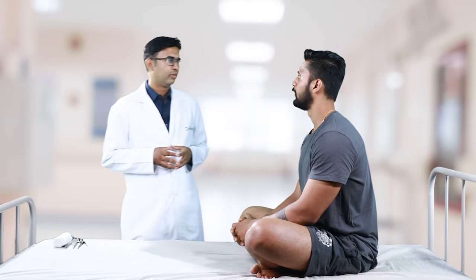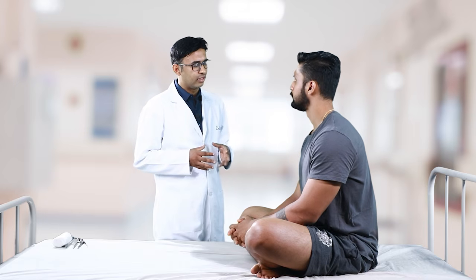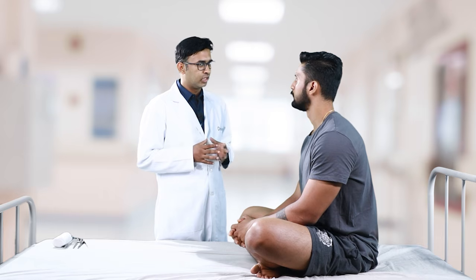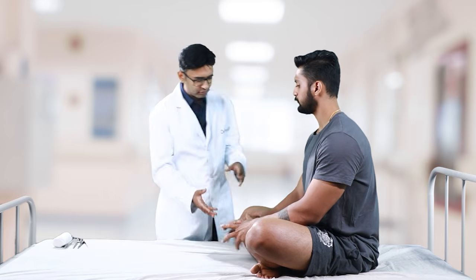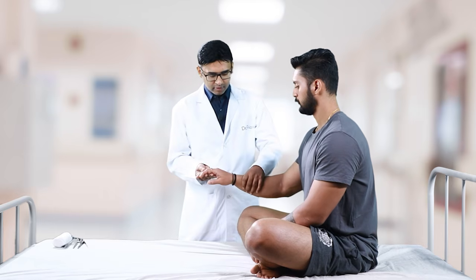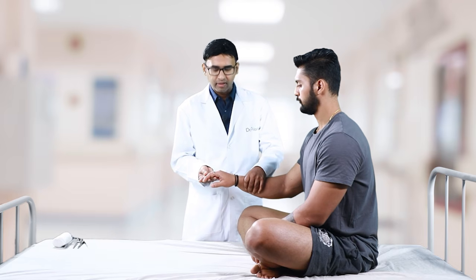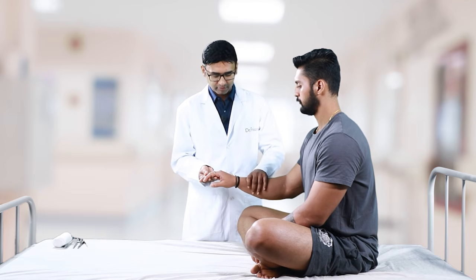Now we're going to see how to demonstrate tone in a patient. Hello, I'm going to be moving your hands and legs. Please stay relaxed, and this is not going to hurt you, all right? Can I see your hands? So to check the tone of the upper limbs, I'm going to be flexing and extending the wrist, at the same time feeling the resistance offered by the muscles.